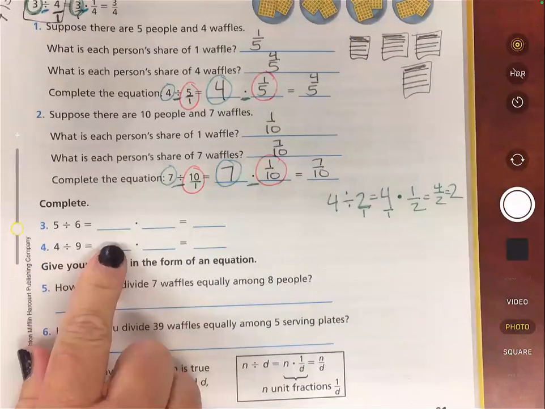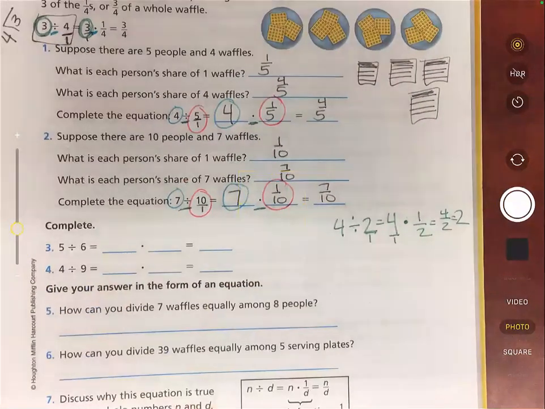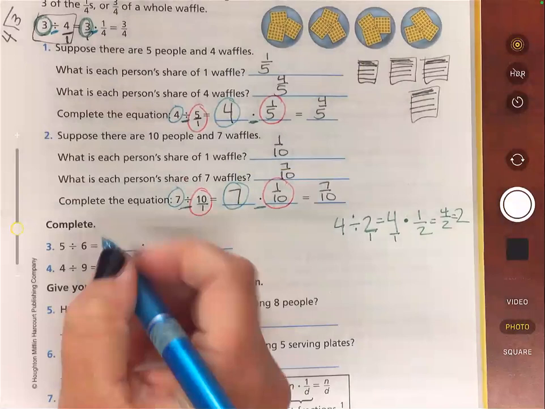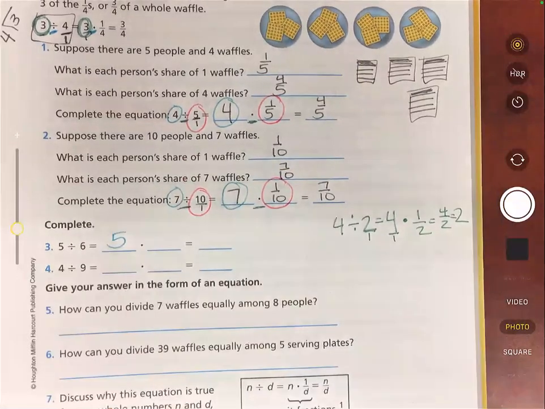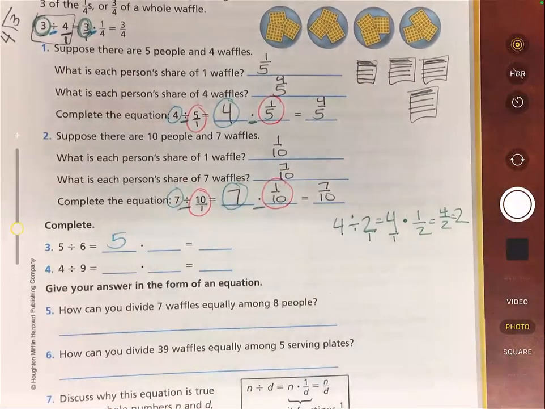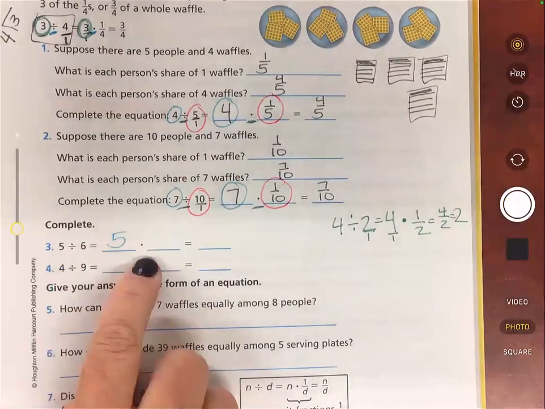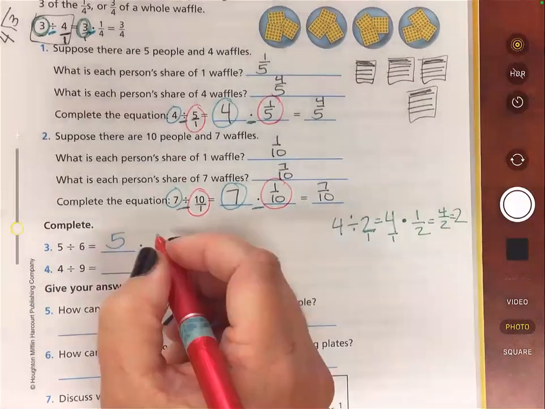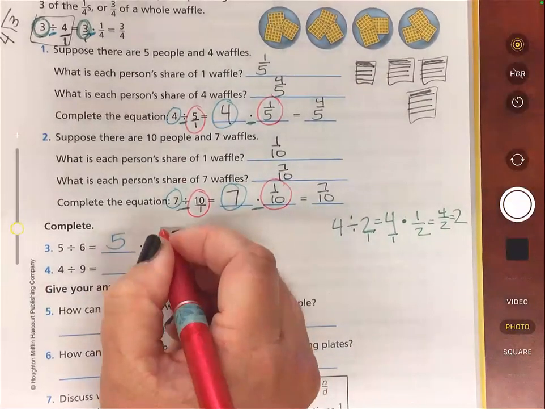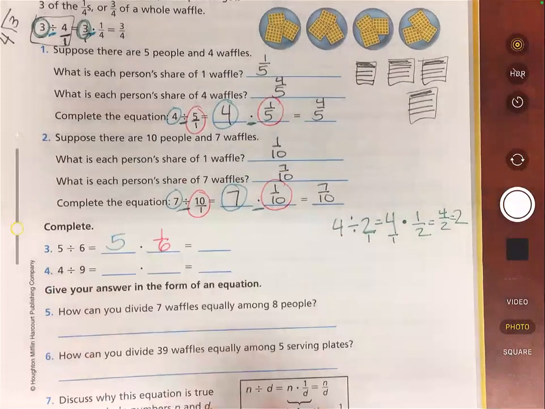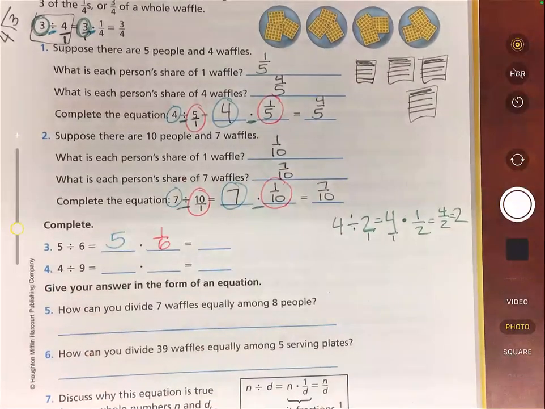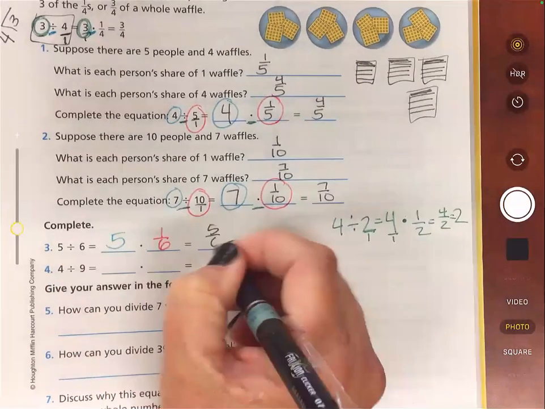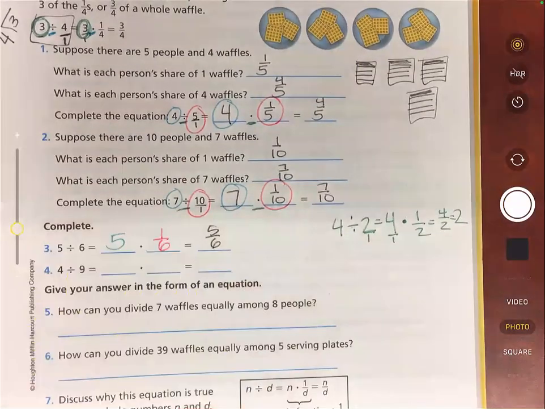Okay. All right, let's look at these. They want us just to complete these, change them into multiplication problems. So my 5, what's going to happen with my 5? Same. My 5 stays as 5. I already changed my division to multiplication. What am I going to do with my 6? Flip it. So what's it going to become? 1/6. Same, change, flip. What's 5 times 1/6? 5/6. You got it. So 5 divided by 6 is 5/6.